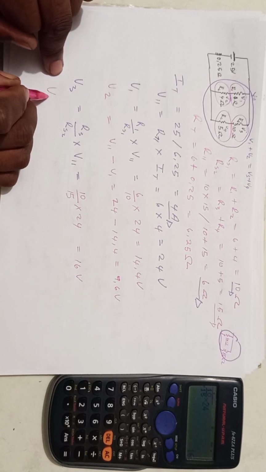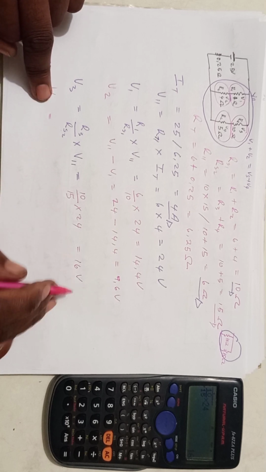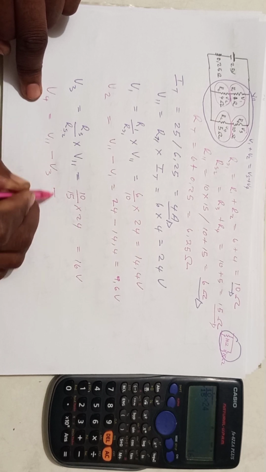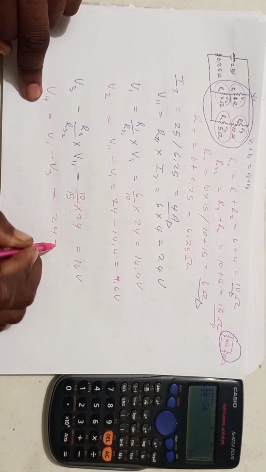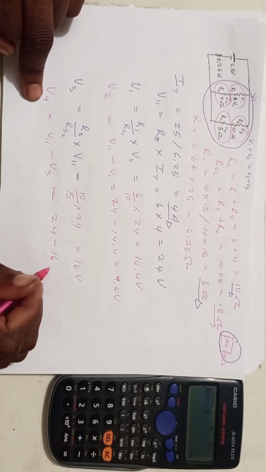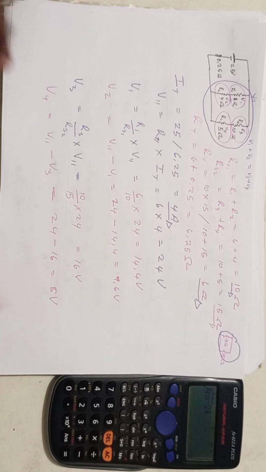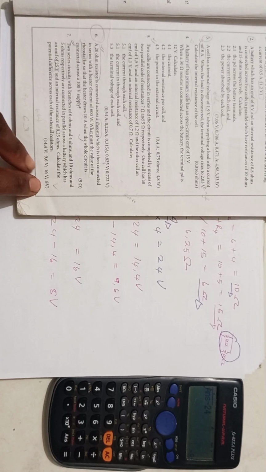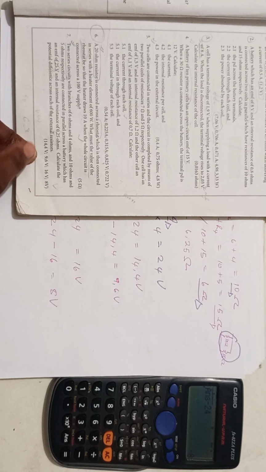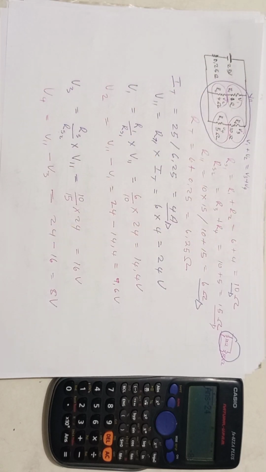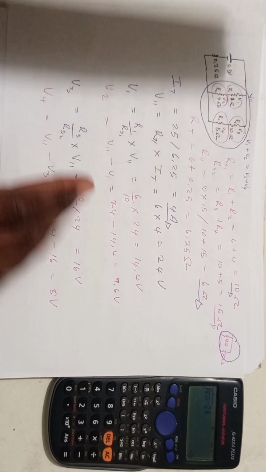So if we want V4, we would then say V parallel minus V3. And this is equal to 24 minus 16. We will ignore the sign again. This is equal to 8 volts. And this is exactly what they got here. 8, 16, 9,6 and 14,4. So let's jump into the last question.